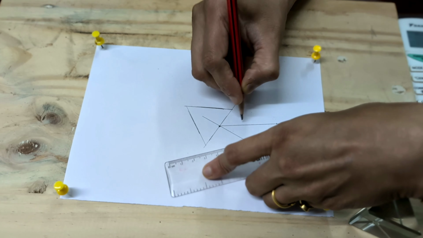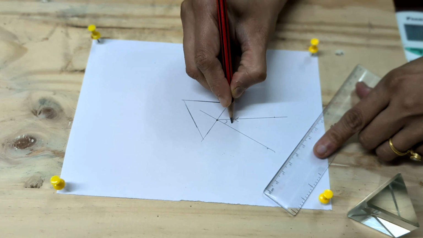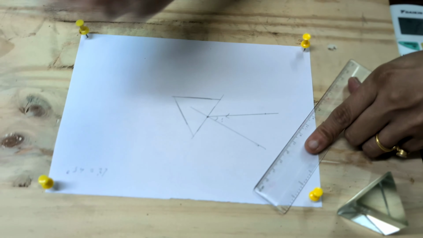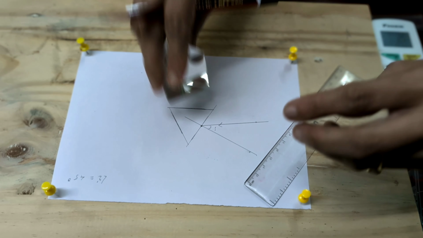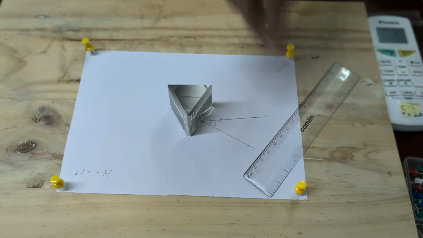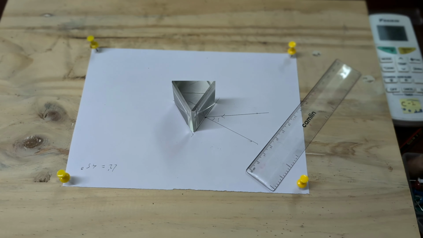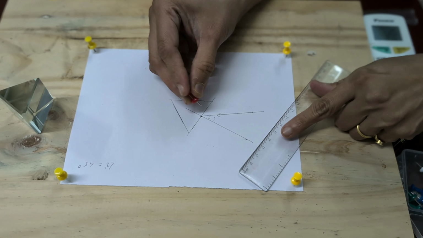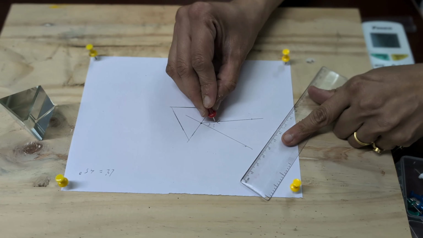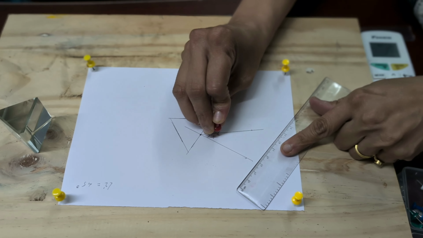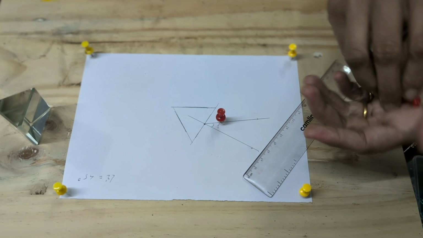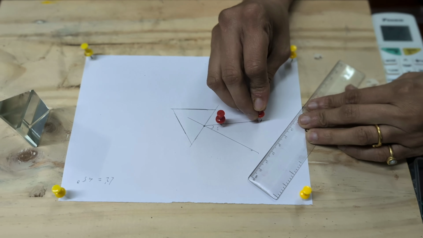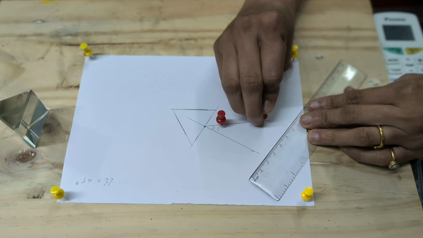Okay, so this is now the angle of incidence I, which we have taken as angle I equal to 45 degrees. Right? Now from here, observe. Again I will put these two pins here on the incident ray. Again the same thing: if you keep a distance of 5 centimeters, you will get better results.